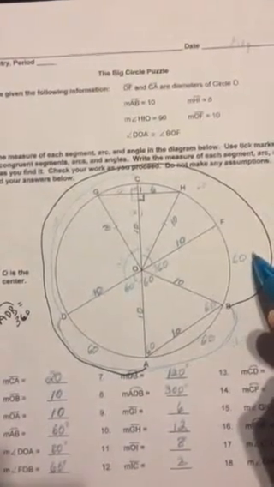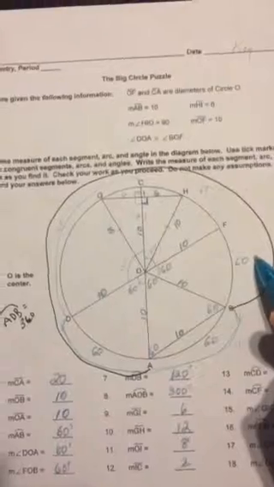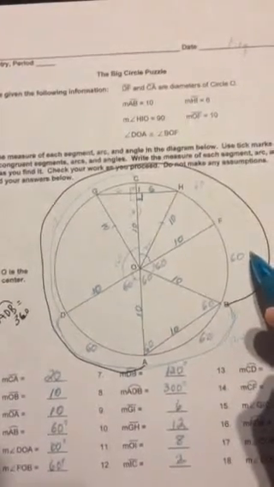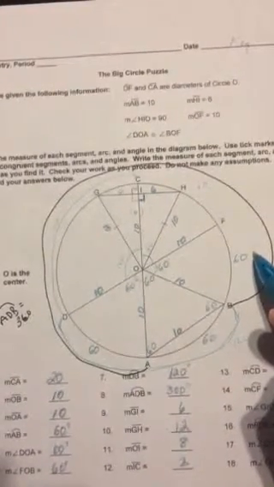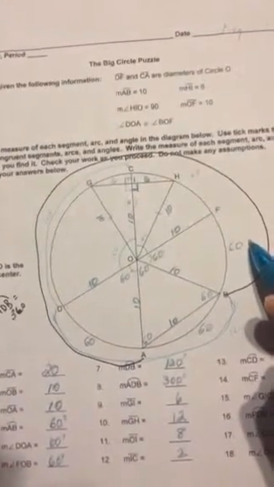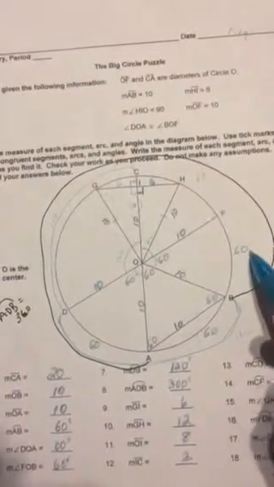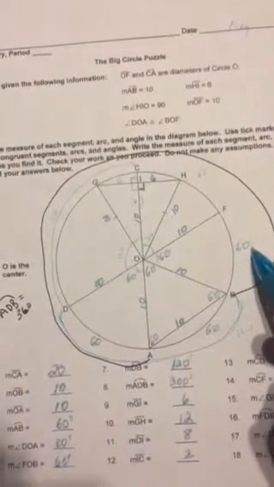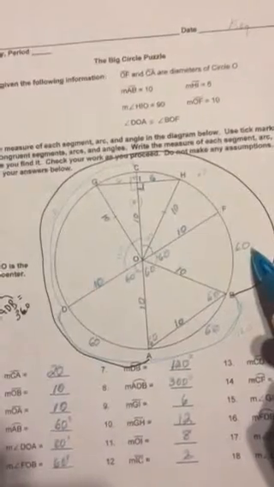All right, here's the circle puzzle. So if segment DF is a diameter and segment OF is 10, then segment DO must also be 10. Segment OF and DO are radii and are equal. Therefore, the following segments must also be 10: OG, OH, OB, and OA.